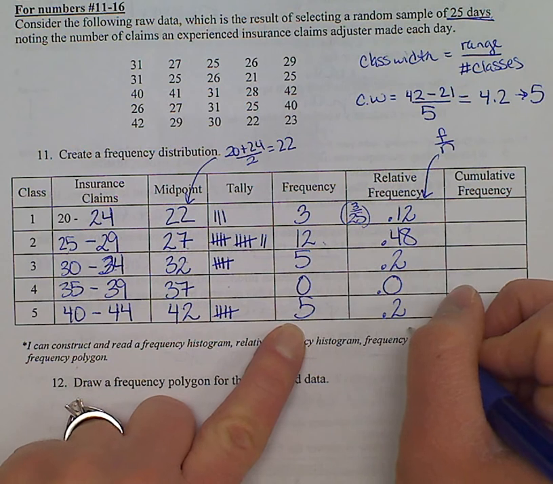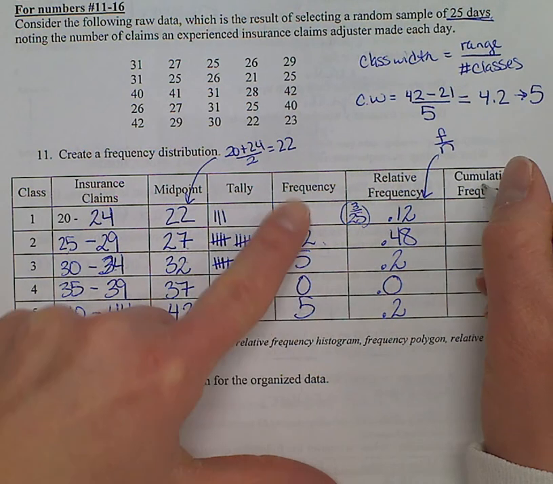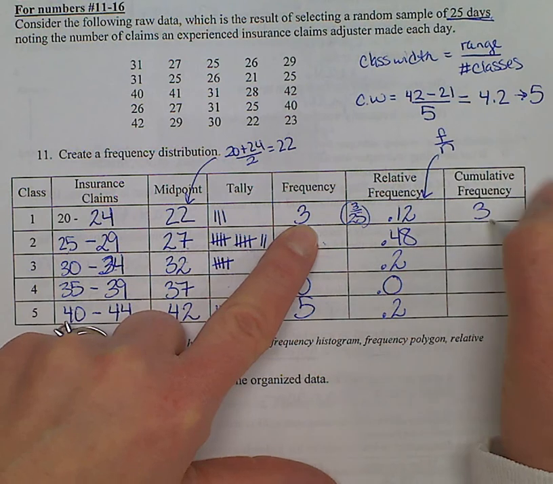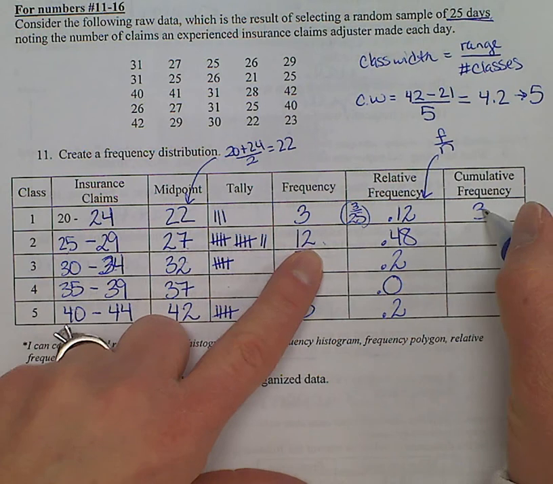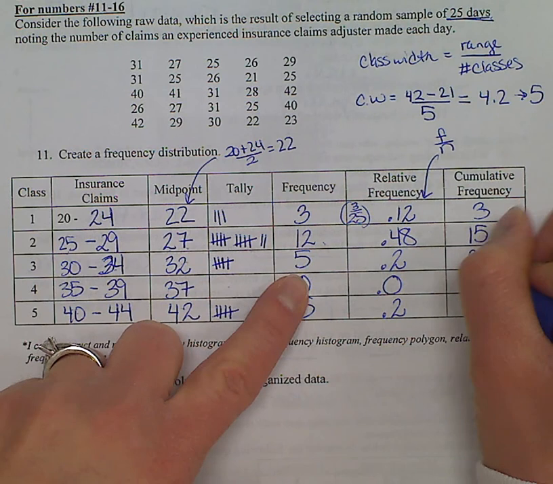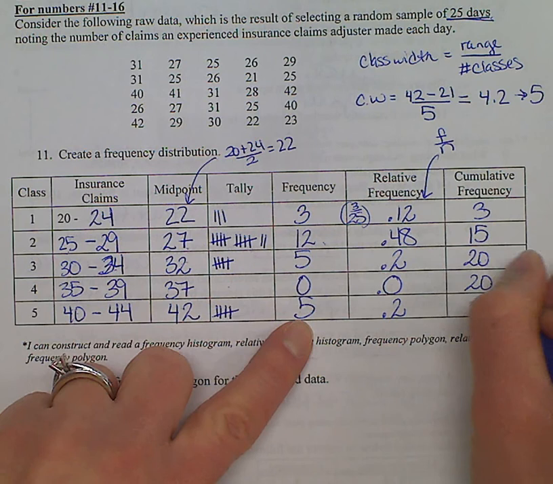Okay, cumulative frequency. That class's frequency plus any previous frequencies. There aren't any previous frequencies for 3. Now we're going to accumulate our frequencies. So we're going to add on. 3 plus 12 is 15. 15 plus 5 is 20. 20 plus 0 is 20. 20 plus 5 is 25.